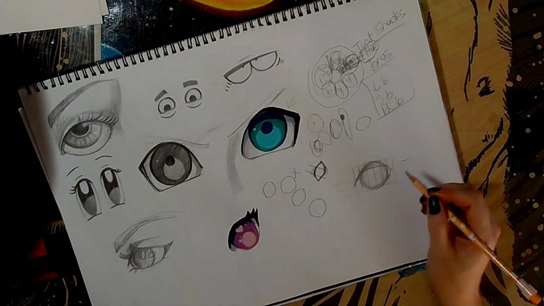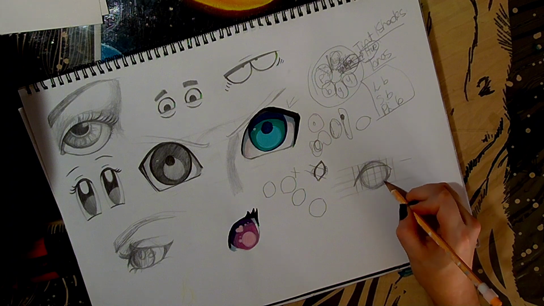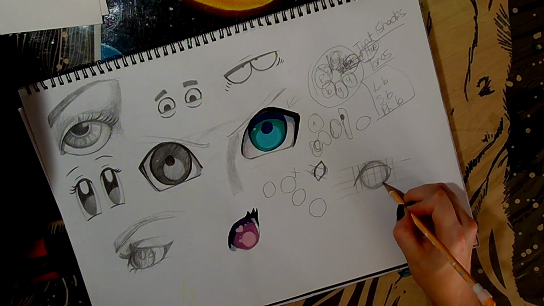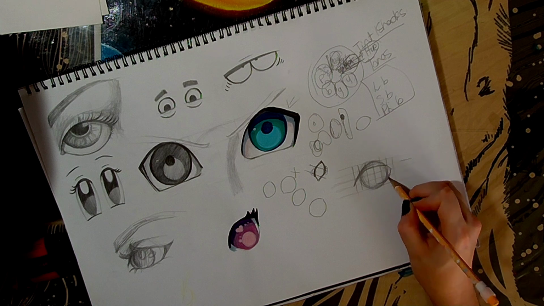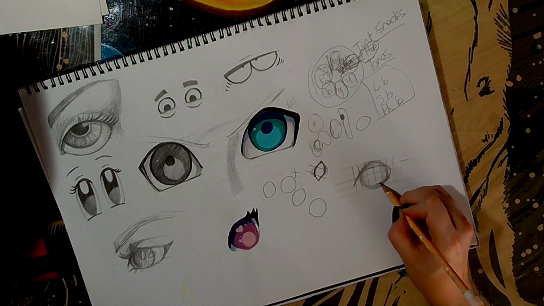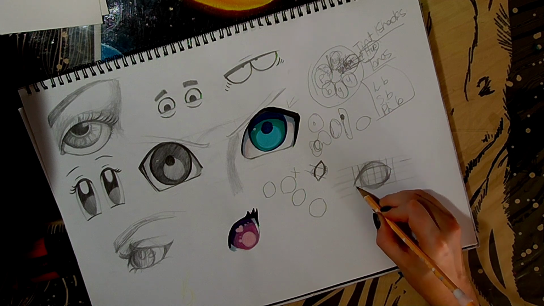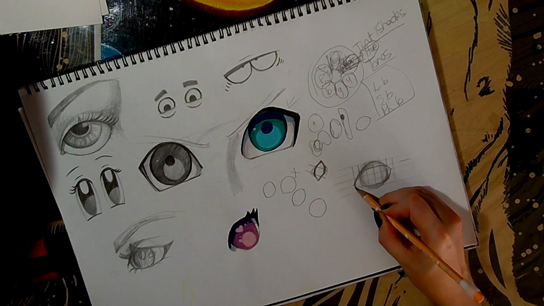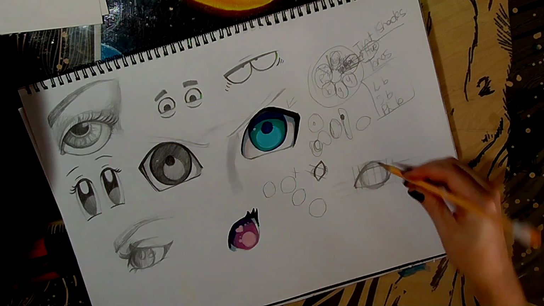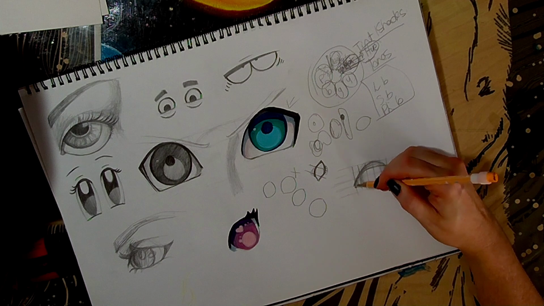And then over here, a little bit straight down, and then you come across like this, and then it's going to come over here like that. And then your eyeball on the inside has this little hooky corner thing there, your tear duct.